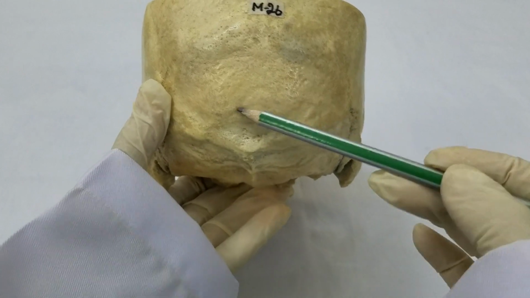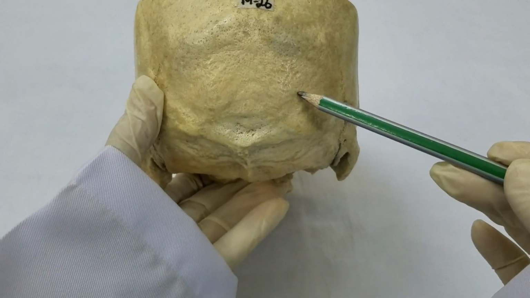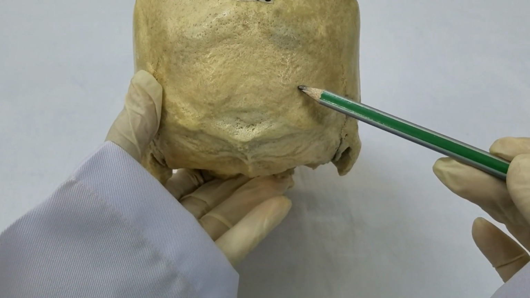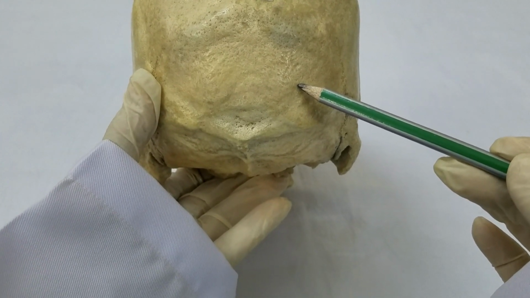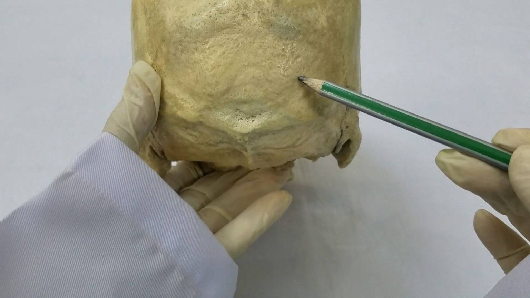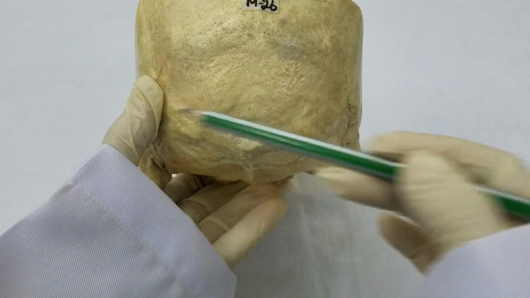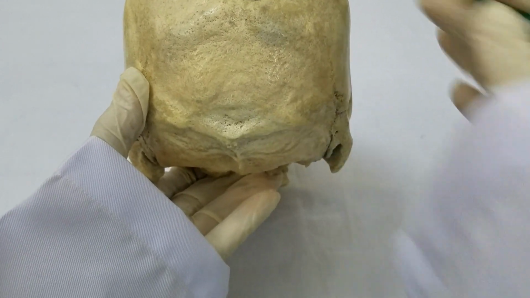The highest nuchal lines, if present, give attachment to the epicranial aponeurosis and the occipital belly of the occipitofrontalis muscle. If these are absent, they are going to be joined to the superior nuchal line.